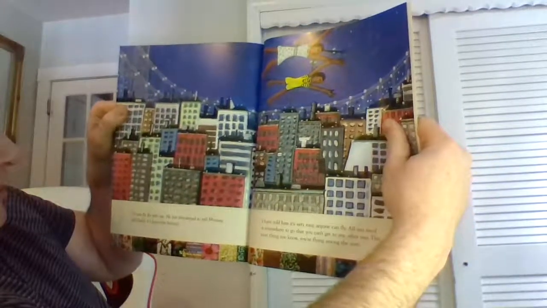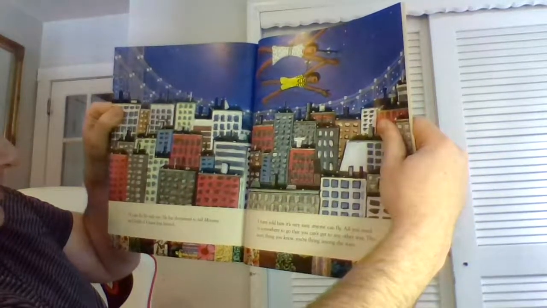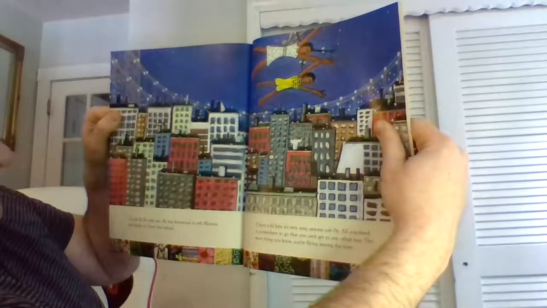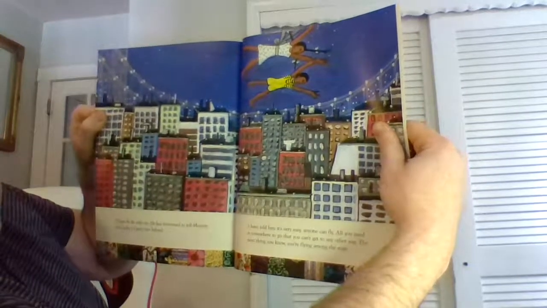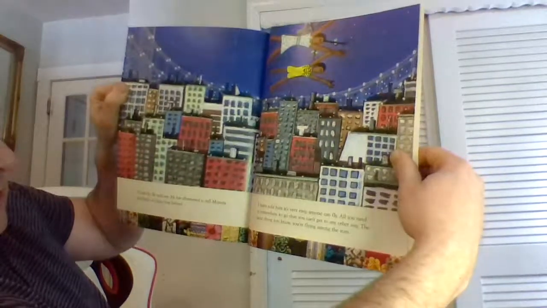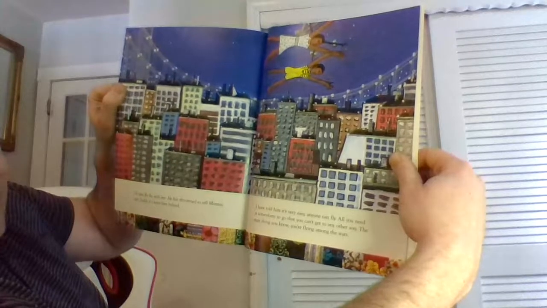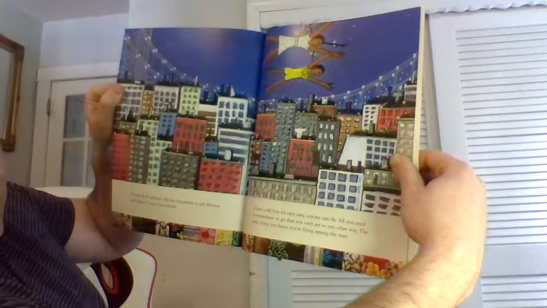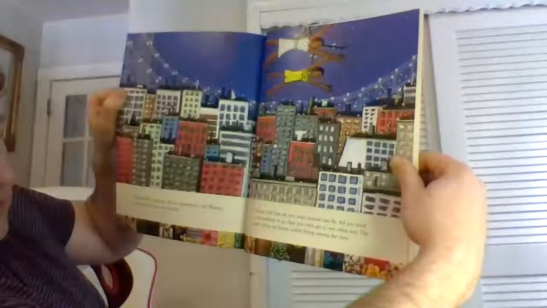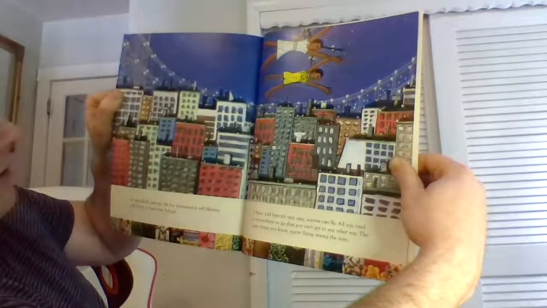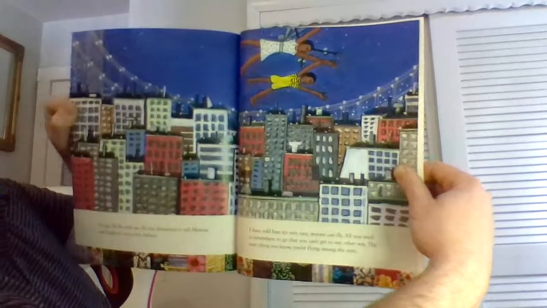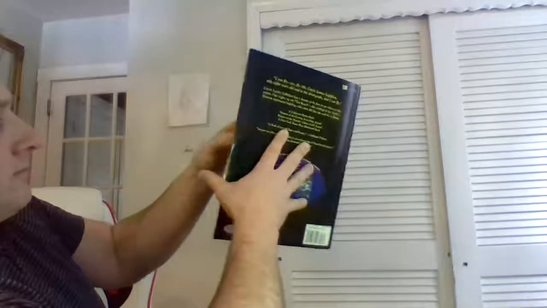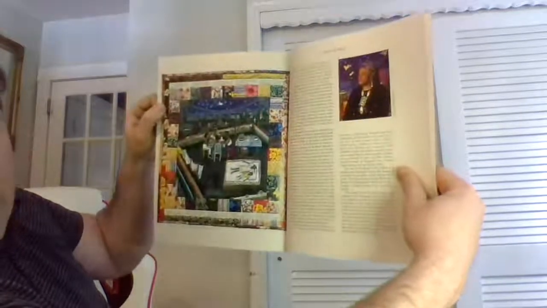I'll take BB with me. He has threatened to tell Mommy and Daddy if I leave him behind. I've told him that it's very easy. Anyone can fly. All you need is somewhere to go that you can't get to any other way. The next thing, you're flying among the stars. The end.